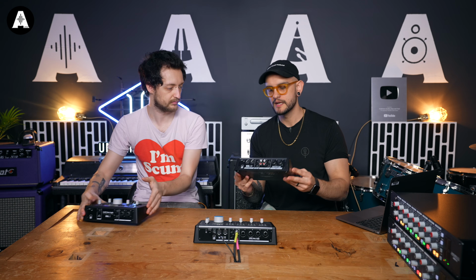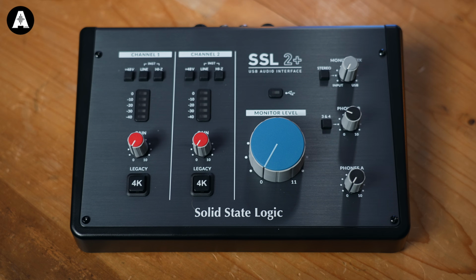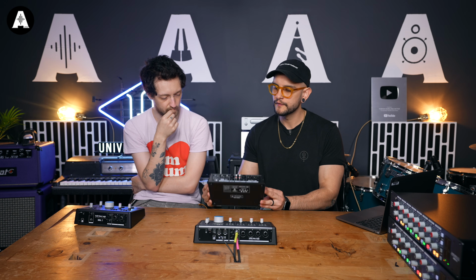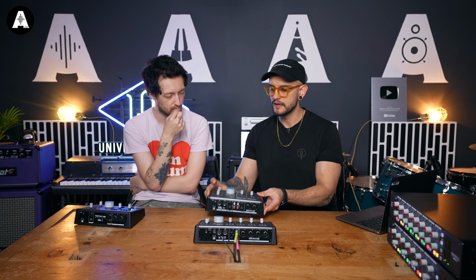Now the 2 Plus builds on this. So we've got the same thing. We've got our 4K buttons, we've got our 2 channels. We've then got our phones A and phones B. So we've got a secondary phones control. We set that out of the output, and we've got our headphones A and B. We can either have this controlling the outputs 3 and 4, because we've got a second pair of outputs for a second pair of headphones, a second pair of monitor speakers, or we can use that for line outputs if you're sending out to any other gear.